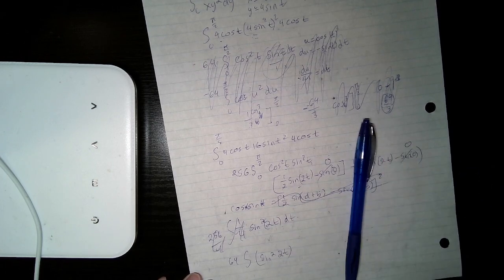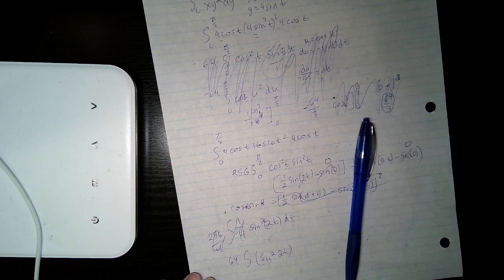And in order to do it, now you gotta use another trig identity. So now I have to go look at which one it is.